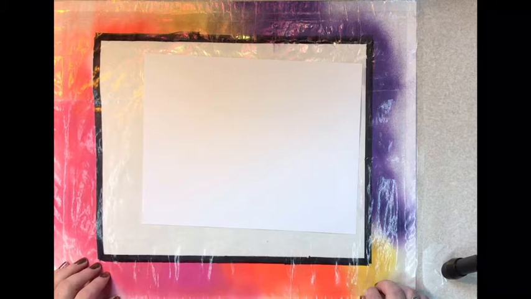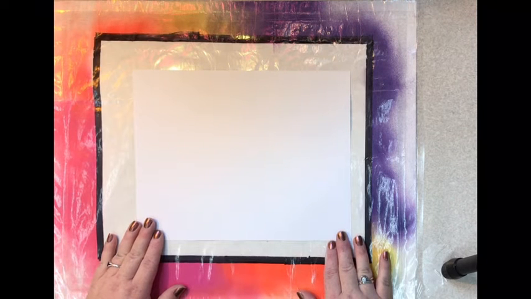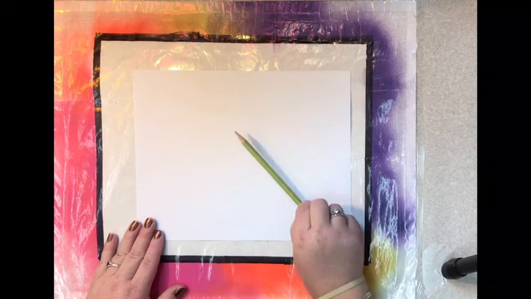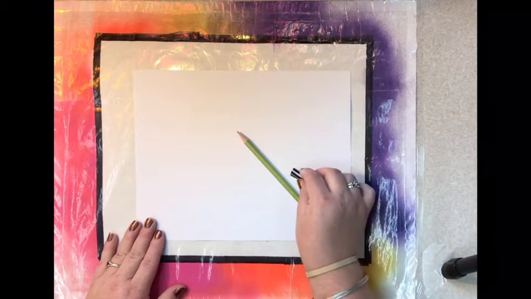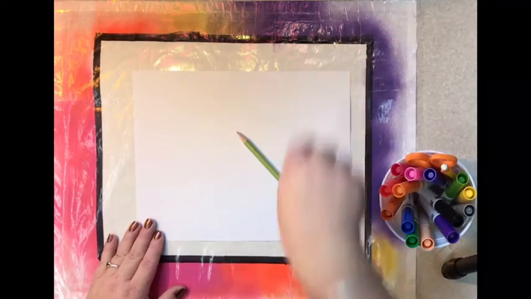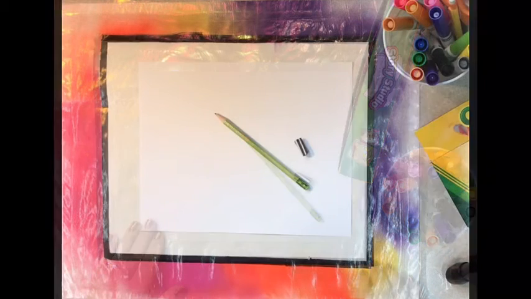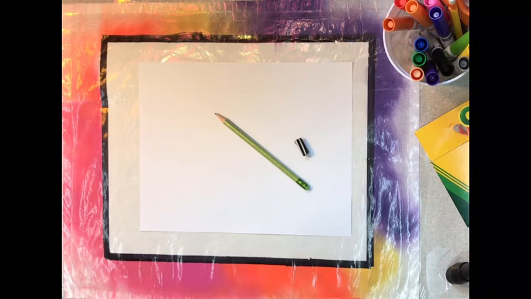For this activity, you will need a piece of blank paper, either in your art sketchbook or another piece of paper, a pencil, maybe an eraser, and something to color with, either markers or maybe crayons. This week we're going to use shapes to make a landscape.